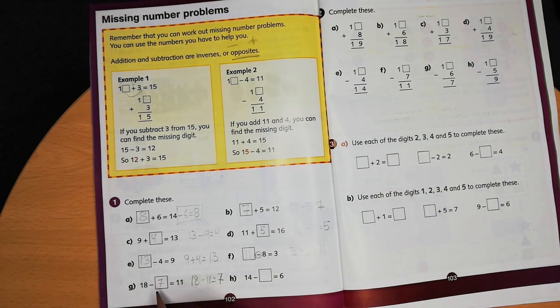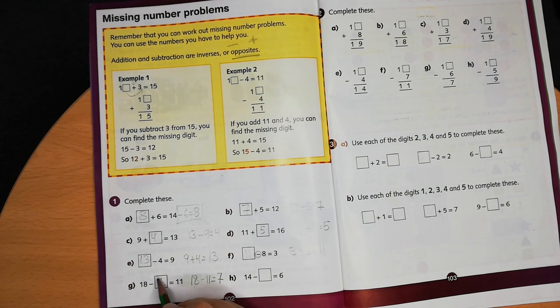So 18 take away something equals 11. Now here we don't know what this number is, and we can't add this one to get the answer. So what we do is we take away the result, which is 18 take away 11, and we'll get the answer. In this case, it's 7. 18 take away 7 is 11.